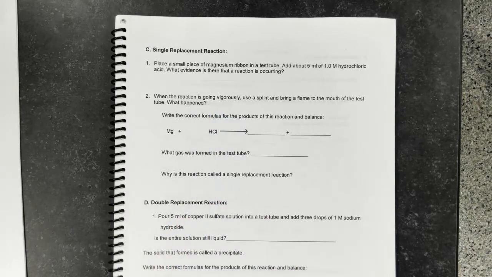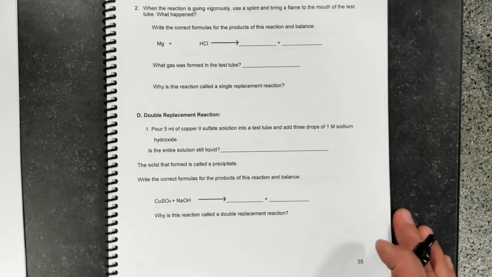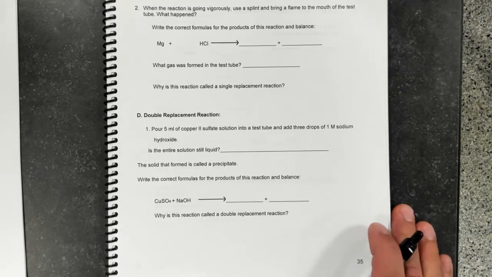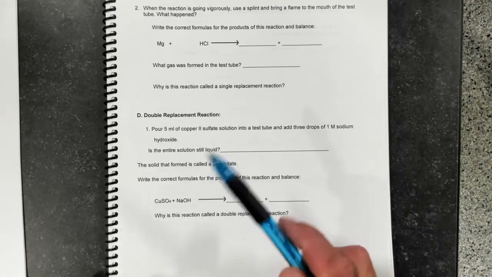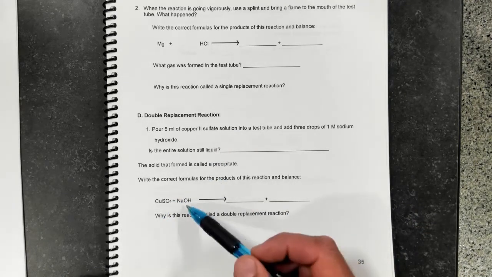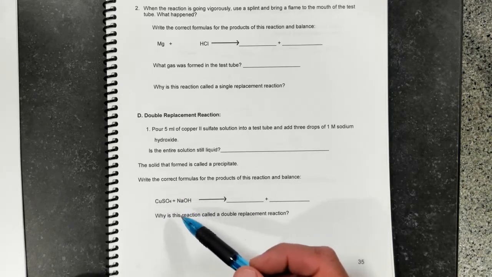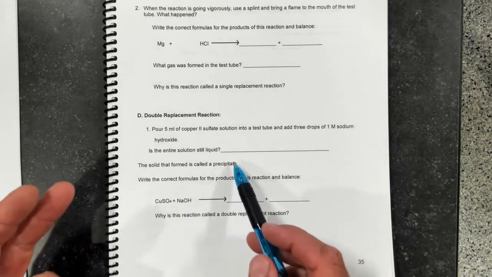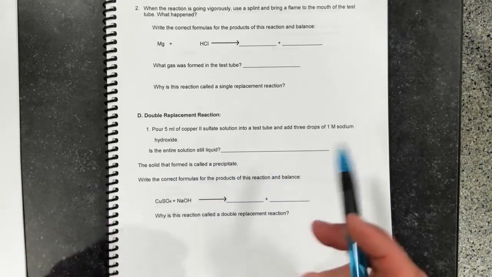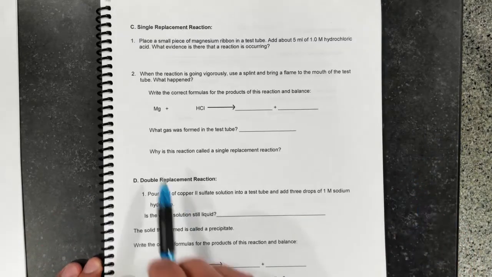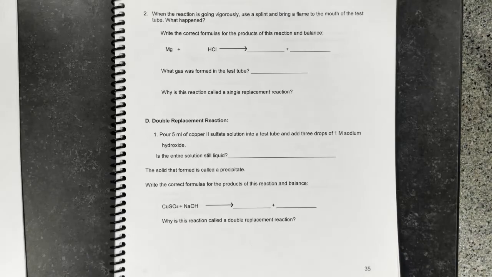So let's move on and chat about double replacement reaction. Sometimes it is called an exchange reaction. So we're going to mix copper 2 sulfate and sodium hydroxide. Okay? And then we're going to see what happens. Obviously the precipitate is going to be formed. And then we're going to write the reaction and explain why it is called double replacement reaction, unlike this one, which is a single replacement reaction.